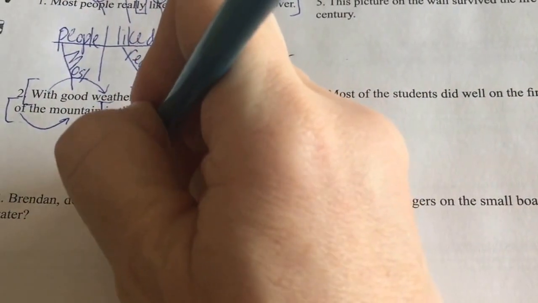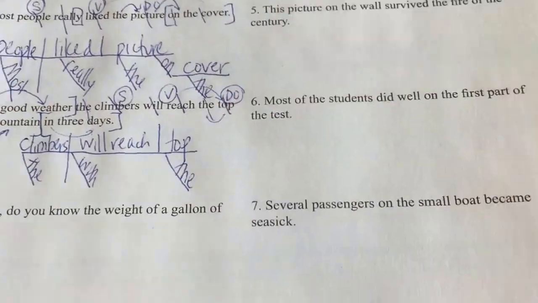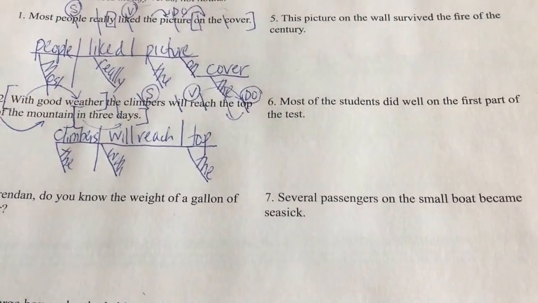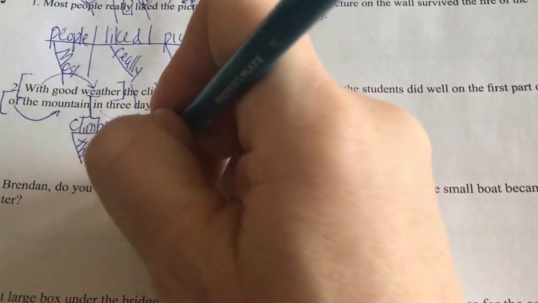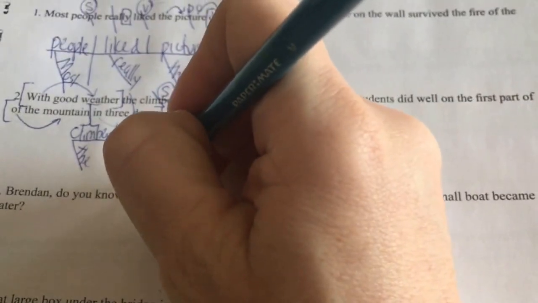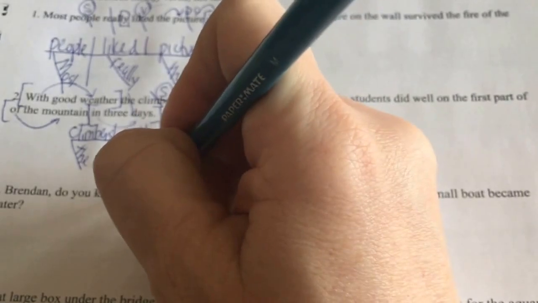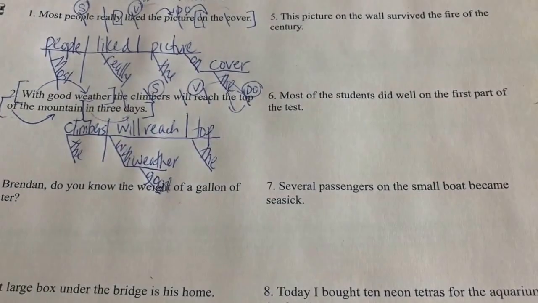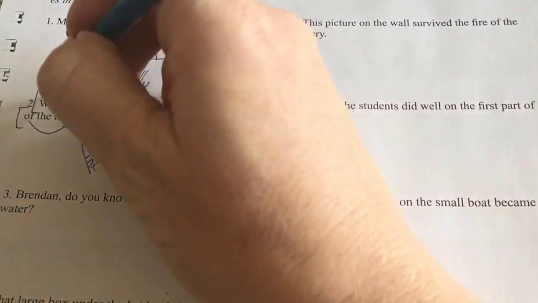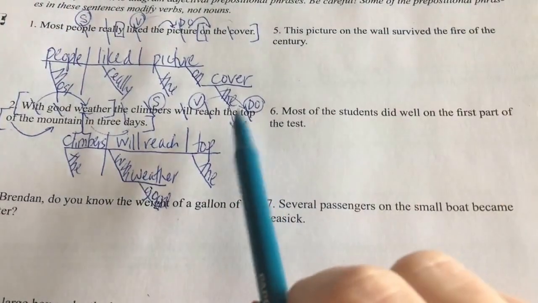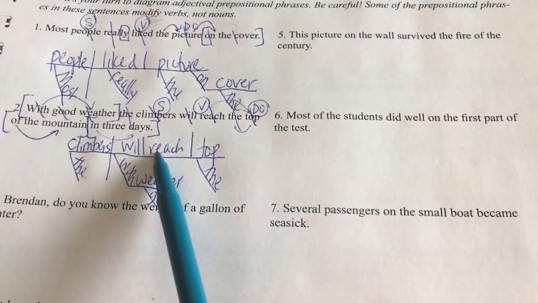So we put our preposition on the diagonal line, and then we add the object of the preposition, straight line, so we have with weather. And what type of weather? Well, it's good weather. Okay, so we've used this prepositional phrase. Now, when will they reach it?